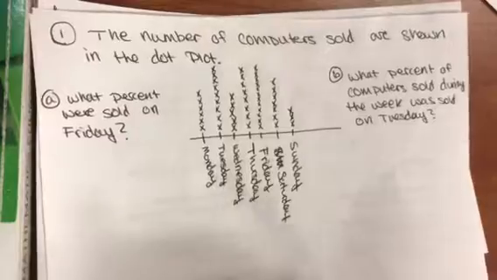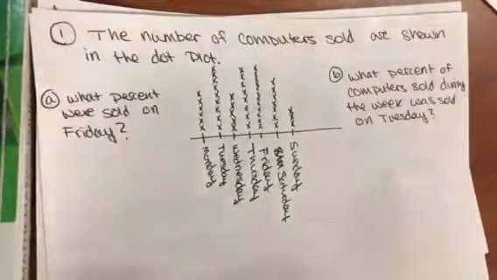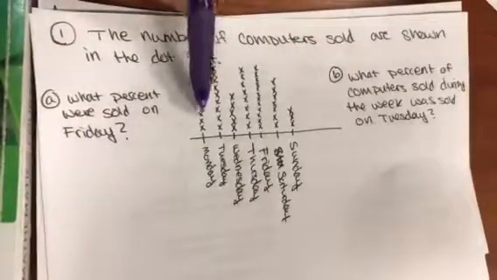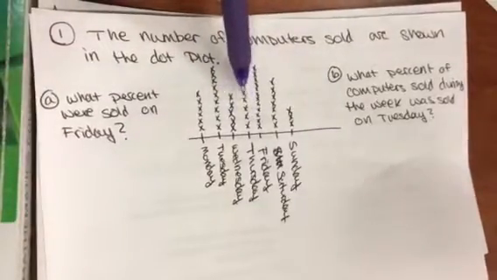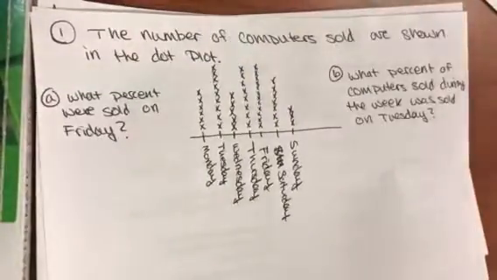We're going to have to count them soon. We need to count how many they sold total. I'll do it. You ready? 1, 2, 3, 4, 5, 6, 7, 8, 9, 10, 11, 12, 13, 14, 15, 16, 17, 18, 19, 20, 21, 22, 23, 24, 25, 26, 27, 28, 29, 30, 31, 32, 33, 34, 35, 36, 37, 38, 39, 40, 41, 42, 43, 44, 45, 46, 47, 48, 49, 50. So we got 50 total computers sold.